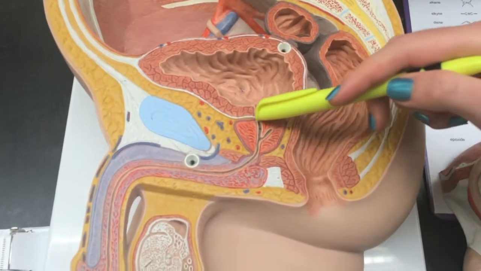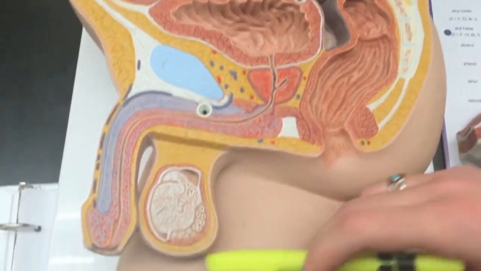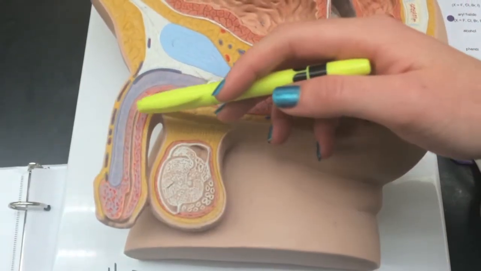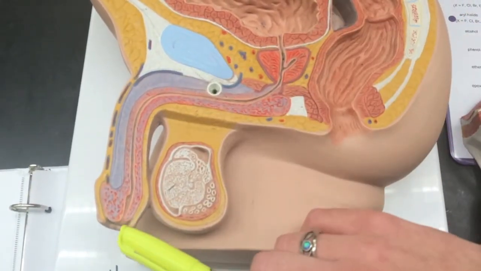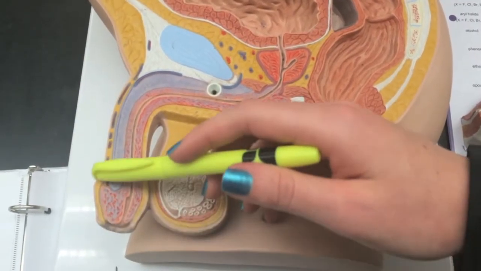the prostate, the scrotum, the penis, the external urethral orifice, and the prepuce. I'm almost done.